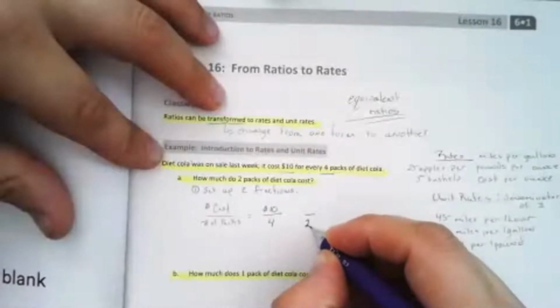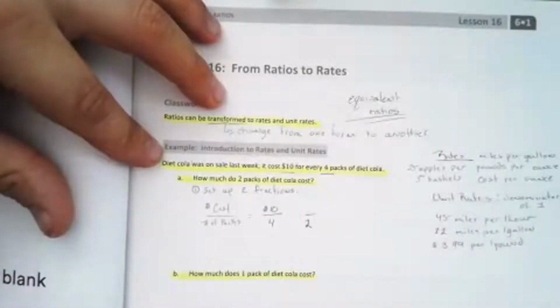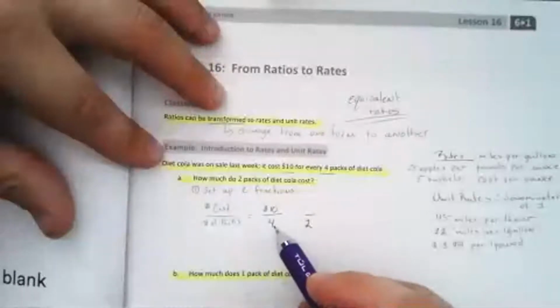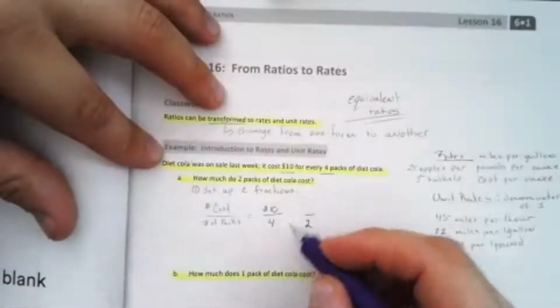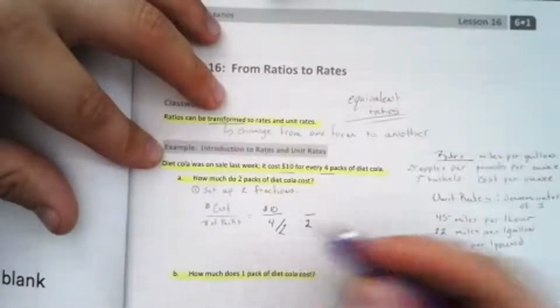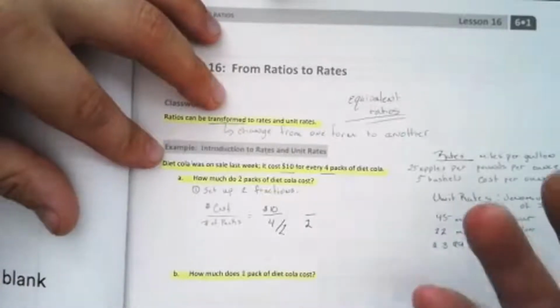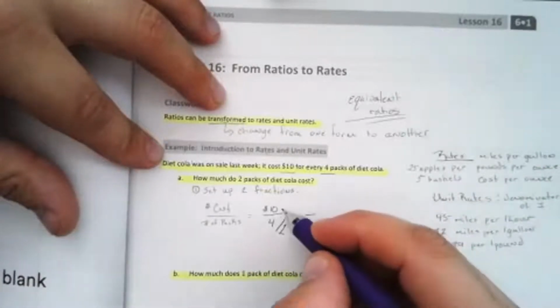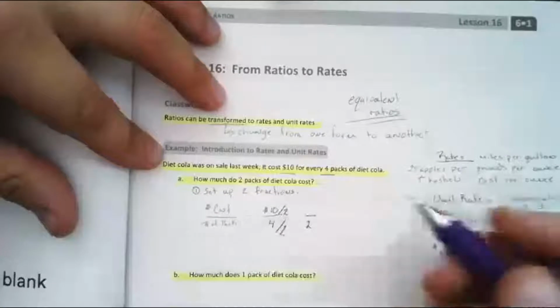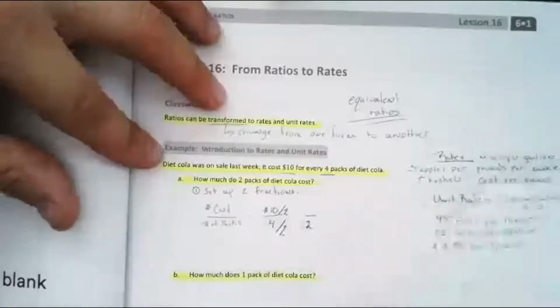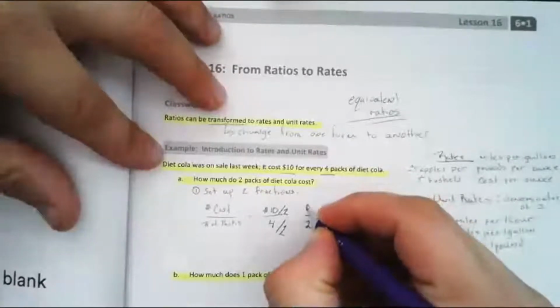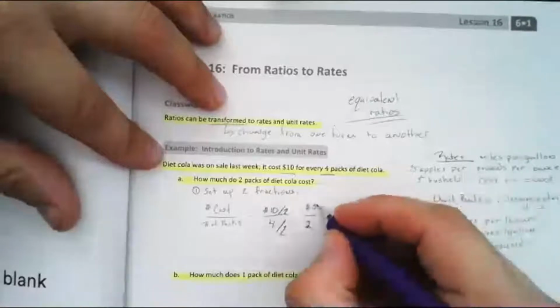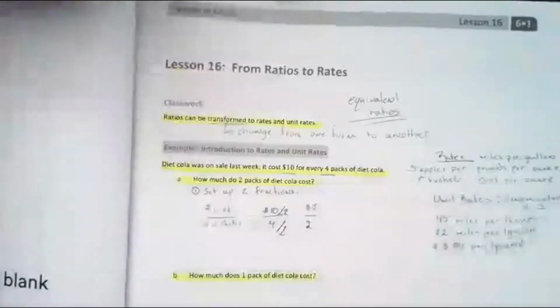Once it's defined, how much does it cost for 2 packs? Well, let's take a look at this. All we're doing is taking the number of packs we have and cutting them in half, so we're dividing by 2. If we do the same thing to the cost and divide by 2, how much do we have? Correct, it's $5. So it is going to be $5 for 2 packs.